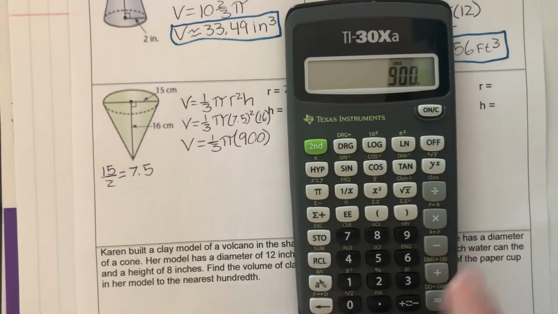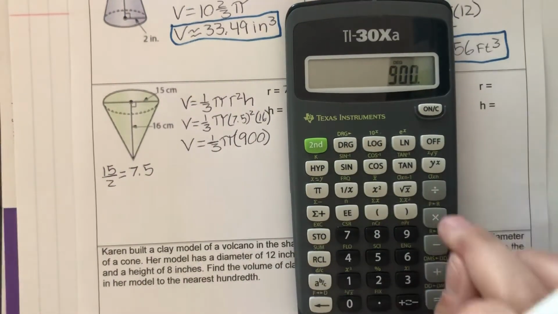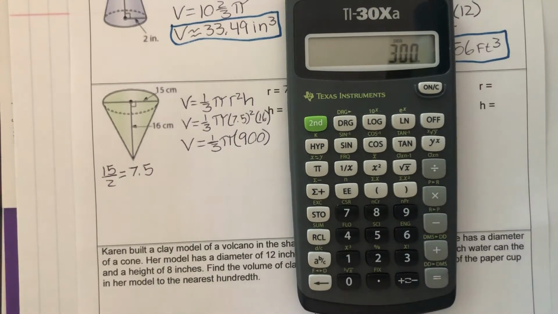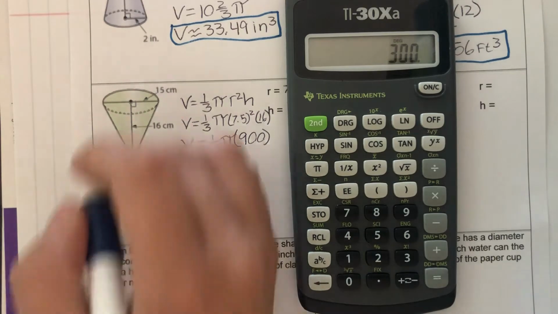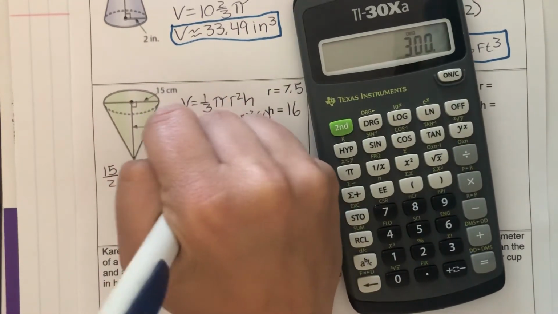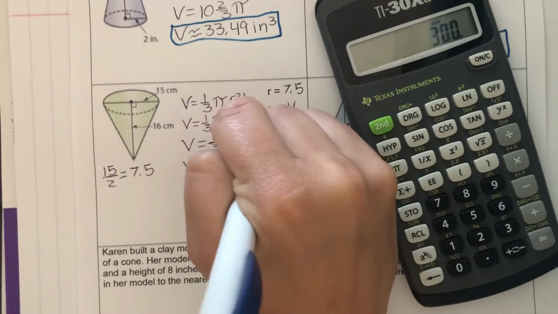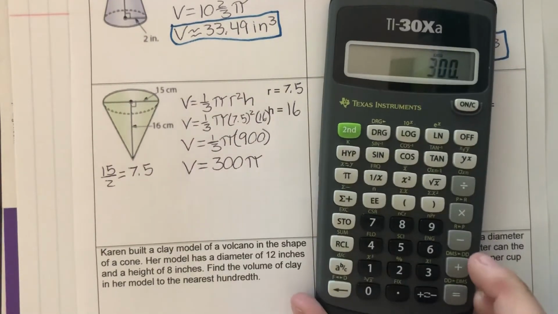Then I'm going to multiply 900 by 1/3. So times 1/3, and we get 300. So the volume is approximately 300 pi. That's in terms of pi.